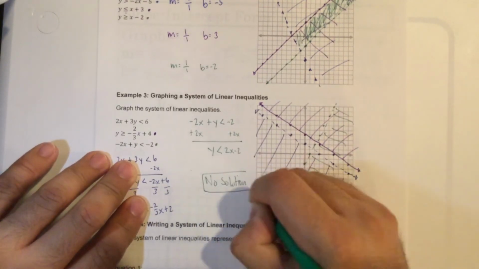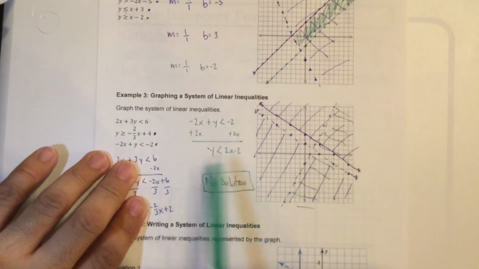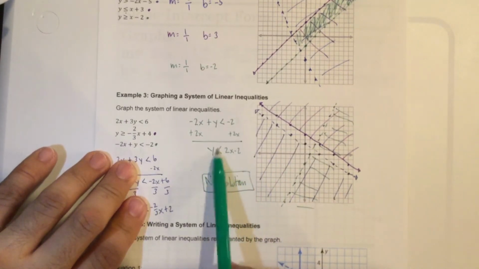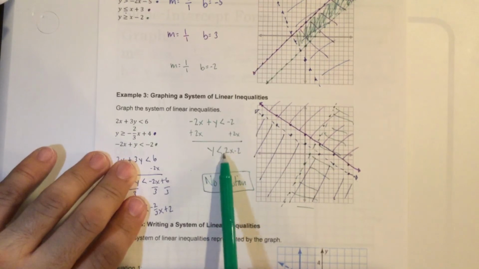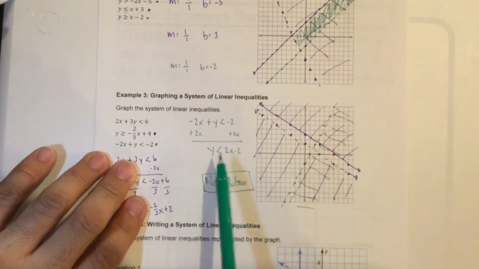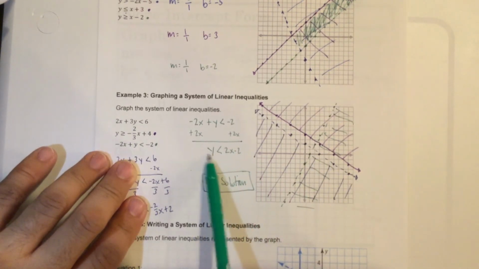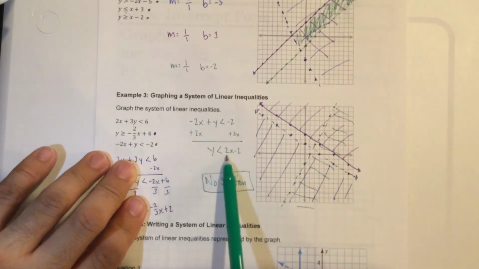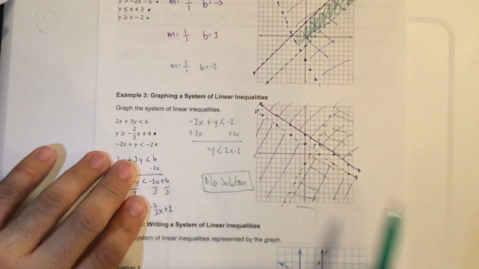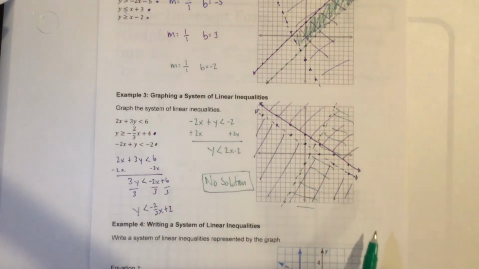Now, just a quick reminder, really fast, is that this inequality symbol will actually flip around, like go from less than to greater than, if you ever divide by a negative number that's in front of this variable of y. So if I had like negative 3, when I divide everything by negative 3, this sign would flip. So hopefully you recall that from Algebra 1.